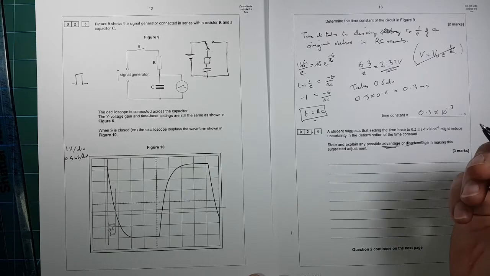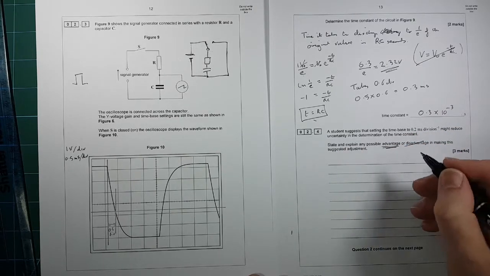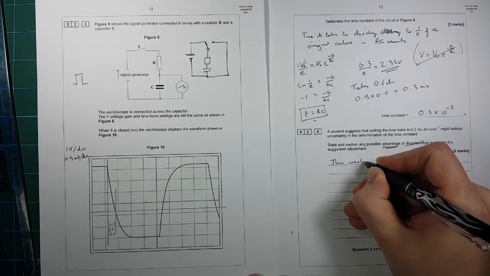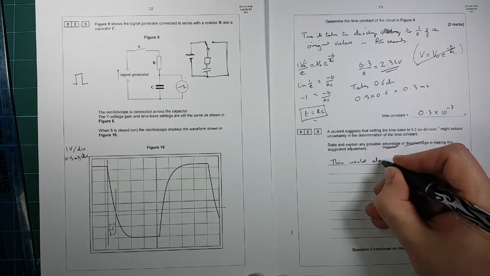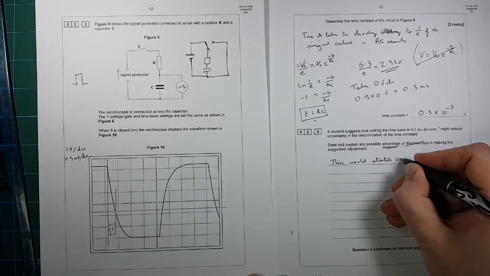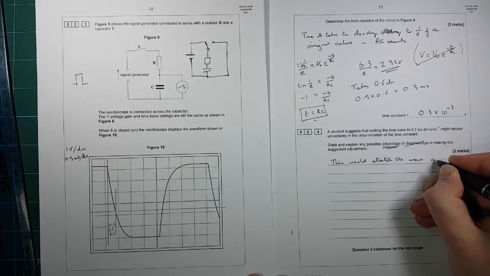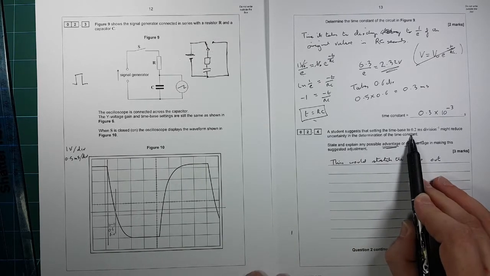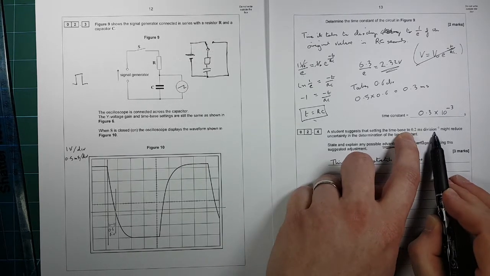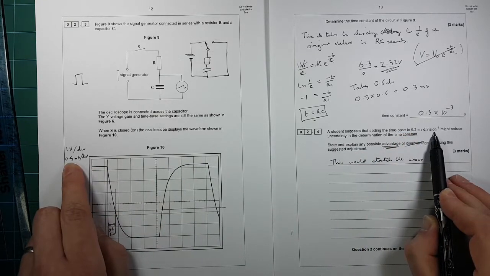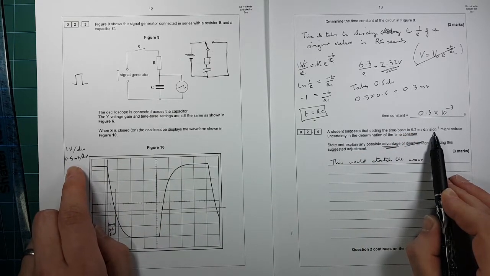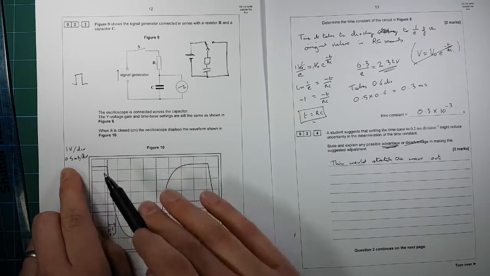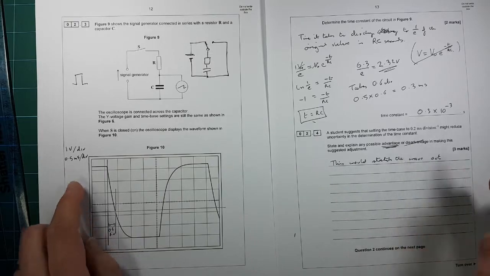So we've got to explain that. So state and explain a possible advantage. This would stretch the wave out. Right, now they've given values, look, so they've given 0.2 milliseconds per division. So we can be specific by exactly how much it's going to stretch it out. It's going to stretch it out by 2.5 times, because that is 2.5 times bigger than that.